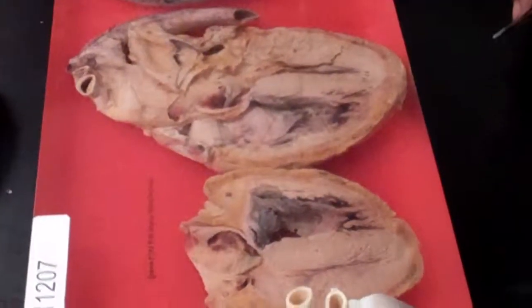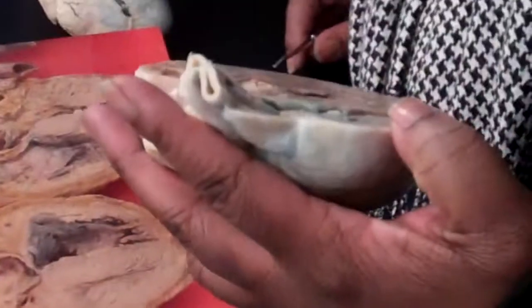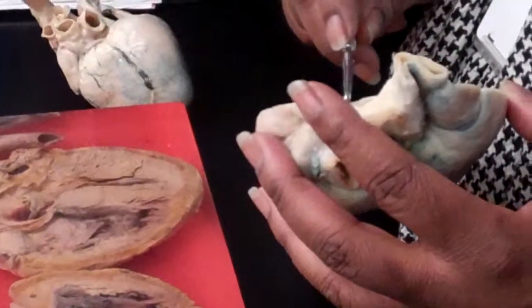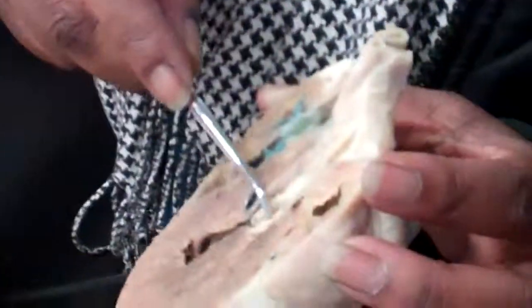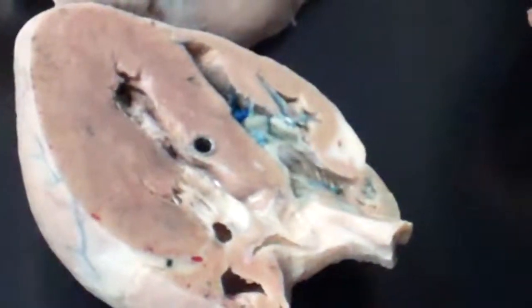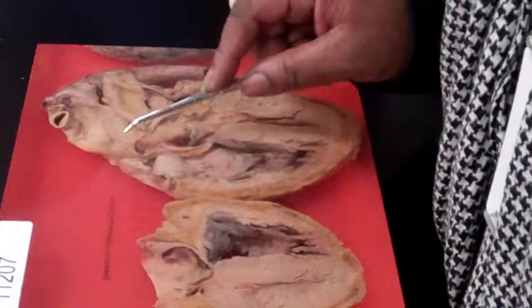What else? Aortic semilunar valves. See them here as well. These are your chordae tendineae. These are the papillary muscles. I'm sorry, what did you say? The aortic semilunar valves. You see these semilunar valves? At the base of this is the aorta.